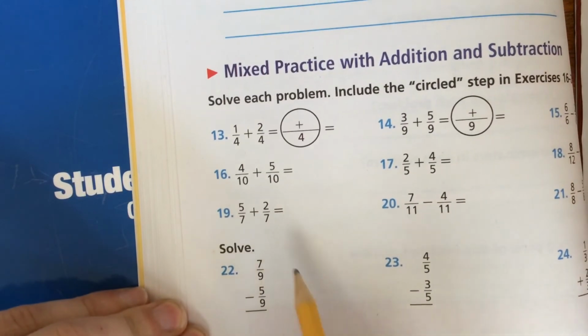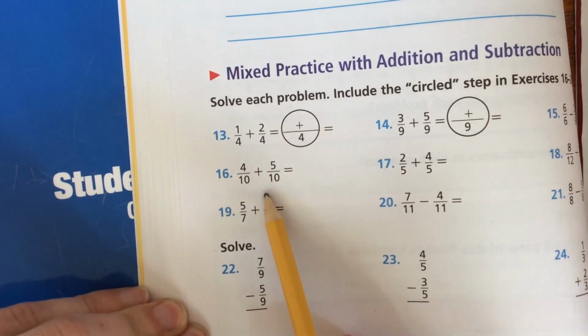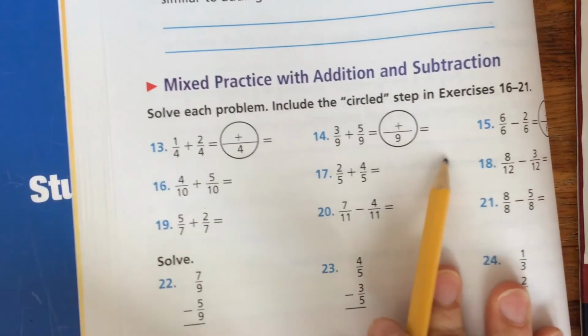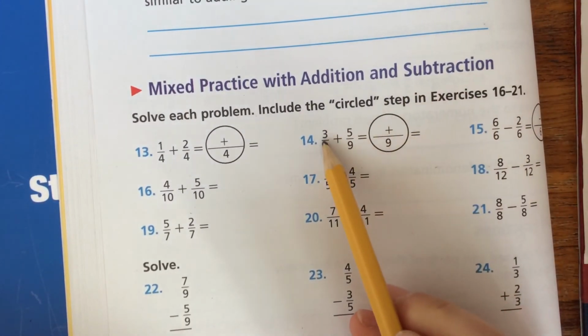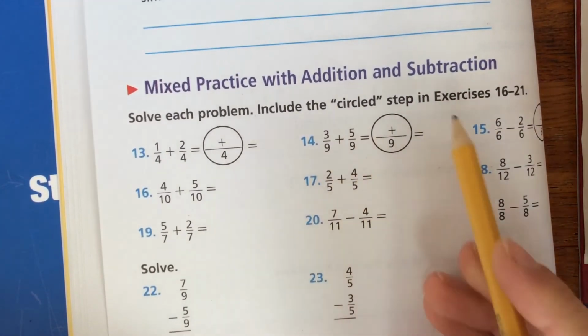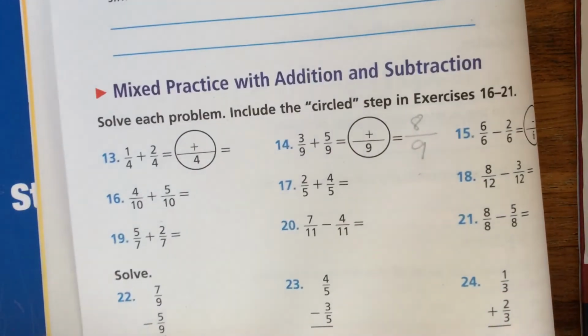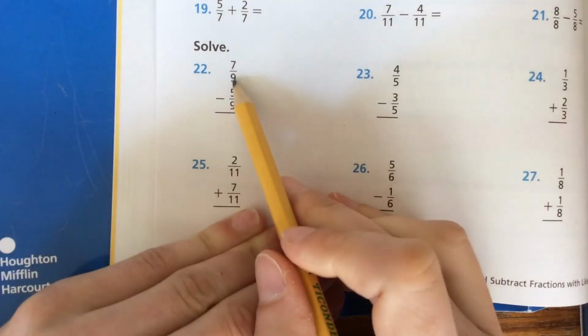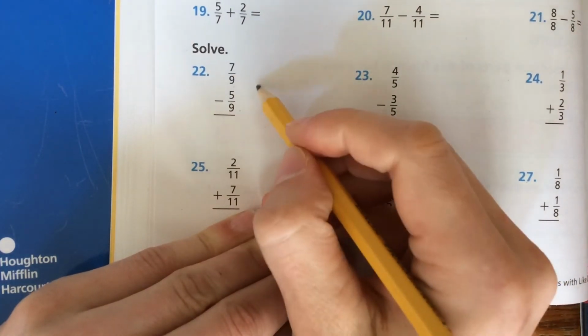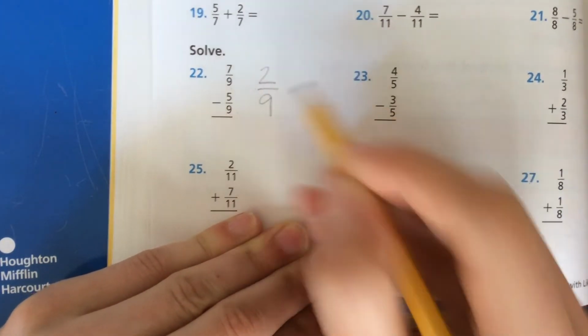And finally, page 220, where I asked you to stop. If you want to do this, it is adding and subtracting fractions. Okay, so 3/9 plus 5/9 equals 8/9. 7/9 minus 5/9 equals 2/9.